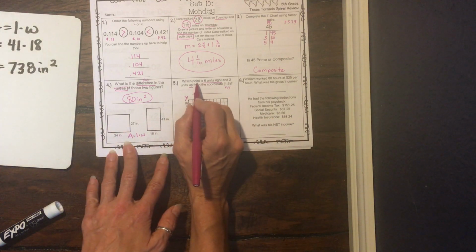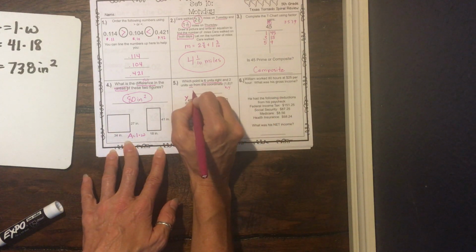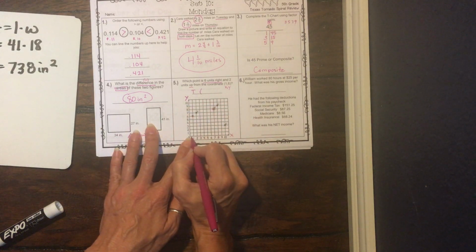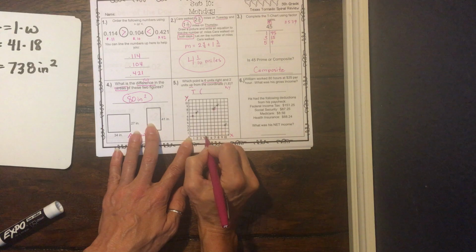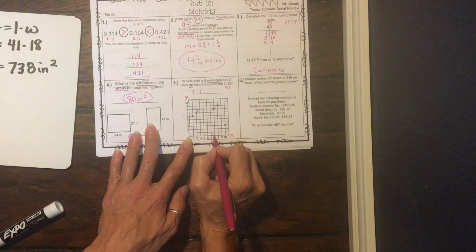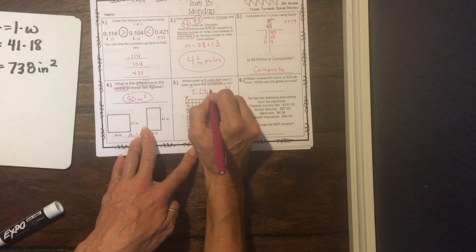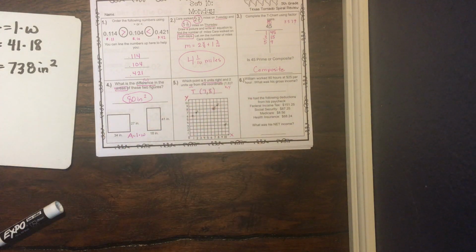But it says which point? Well, it's point T, but let's go ahead and put the coordinates for it. We're going to start at the origin. We're going to count over 1, 2, 3, 4, 5, 6, 7, and we're going to go up to 8. So the coordinate for this is 7, 8.